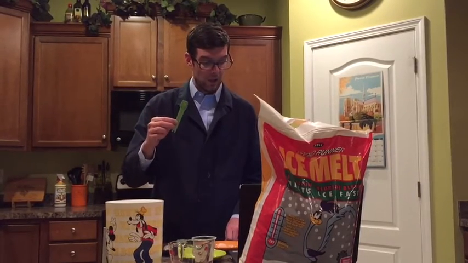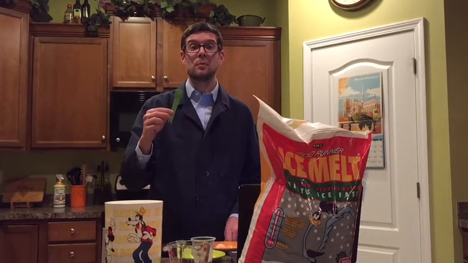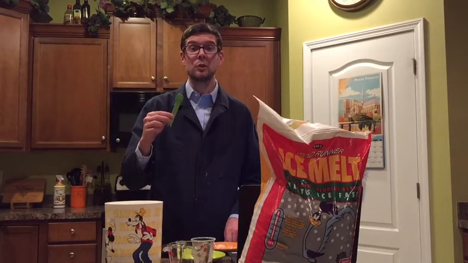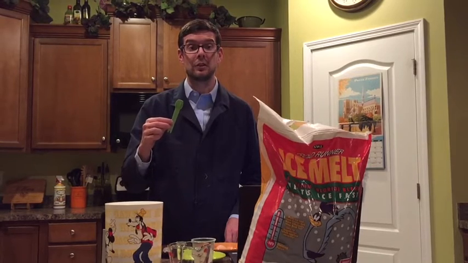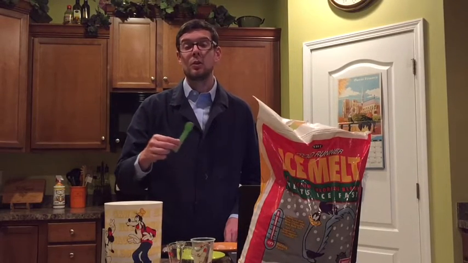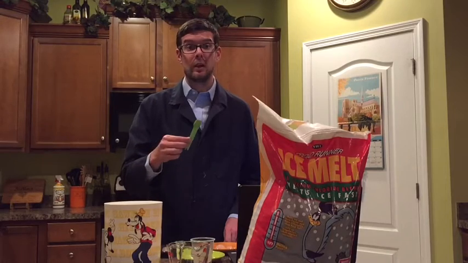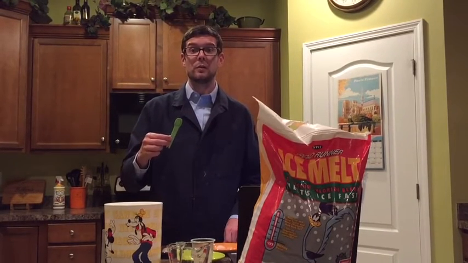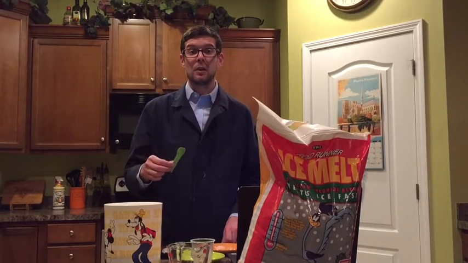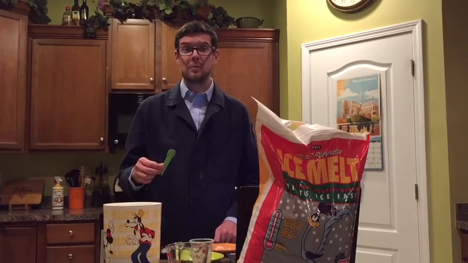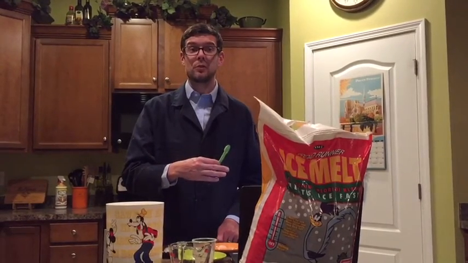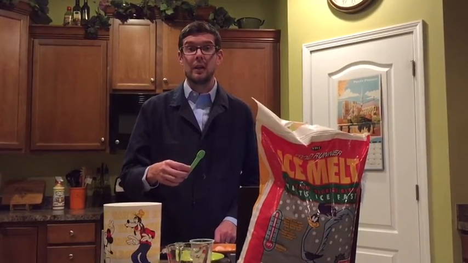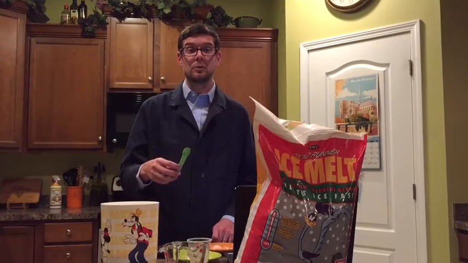The next step that you're going to do, before we start getting into all the procedures here, is you need to come up with a hypothesis. Which do you think is going to melt faster, rock salt or sugar? You're making a decision about which one is going to melt the most ice the fastest. Now, the ice is going to melt no matter what because we're putting it in the refrigerator, not into the freezer. But which one is going to melt it the most?